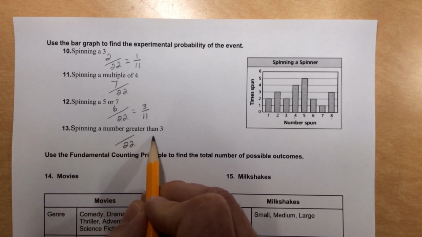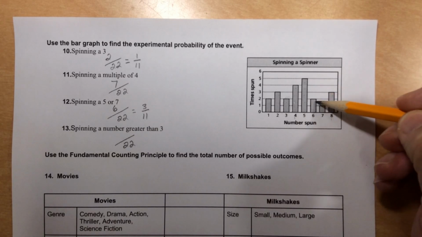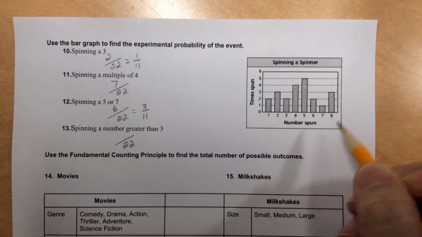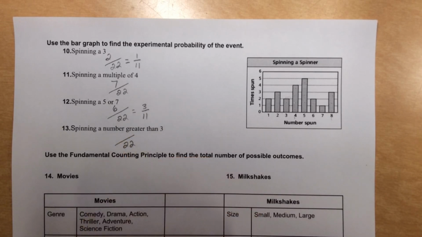Spinning a number greater than 3. So I'll count up how many times they spun 4, 5, 6, 7, and 8, and I will put that over 22 right here for the answer. I'll let you figure that out.